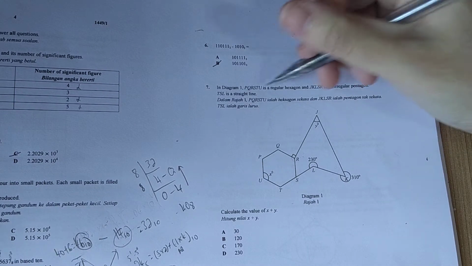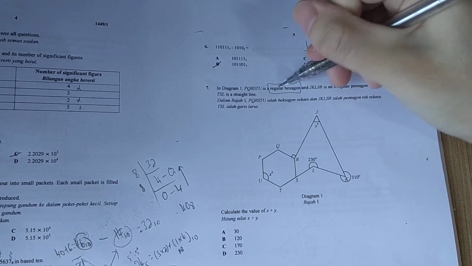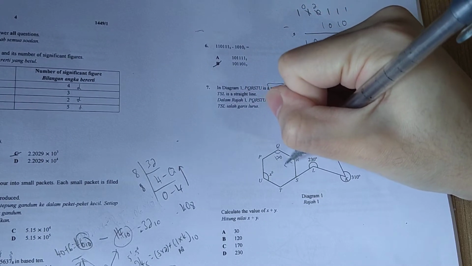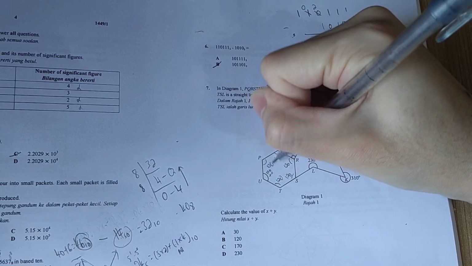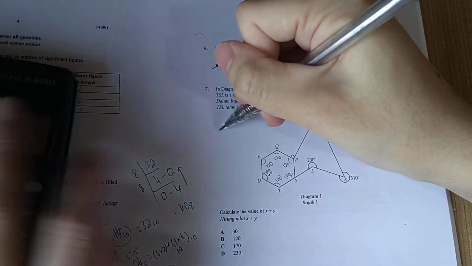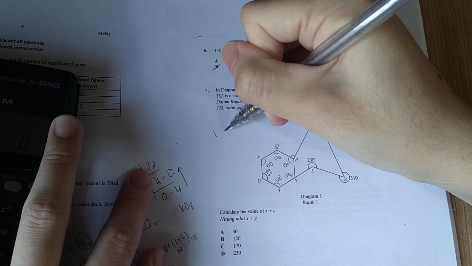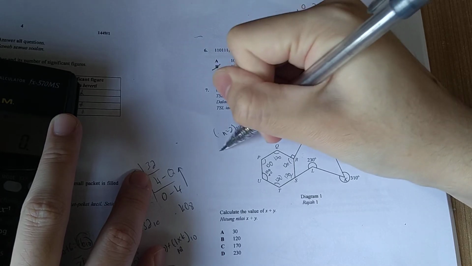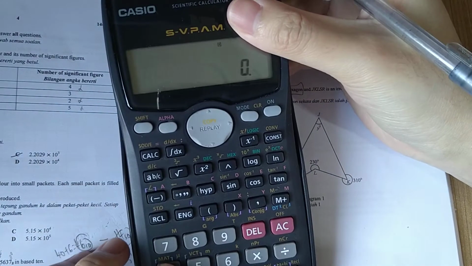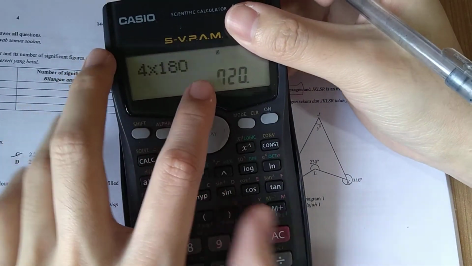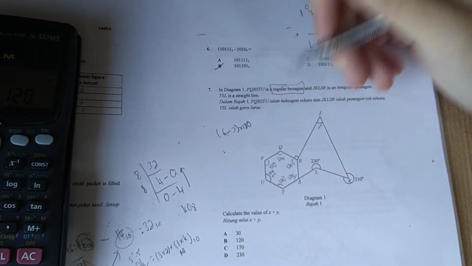Number 7. In diagram 1, PQRSTU is a regular hexagon. Regular hexagon, it means the interior angle will be 120, 120, 120, 120. It means x is 120 lah. Okay? I hope you know how the 120 comes from. You just use the formula n minus 2 times 180, and the n is the number of sides, right? So how many sides? Hexagon, 6. So 6 minus 2 is 4, times 180 is 720. But since it's regular, you can divide by 6 because all sides sama panjang. If all sides sama panjang, all angles should sama also. That's why you can divide by 6. So each angle is 120.